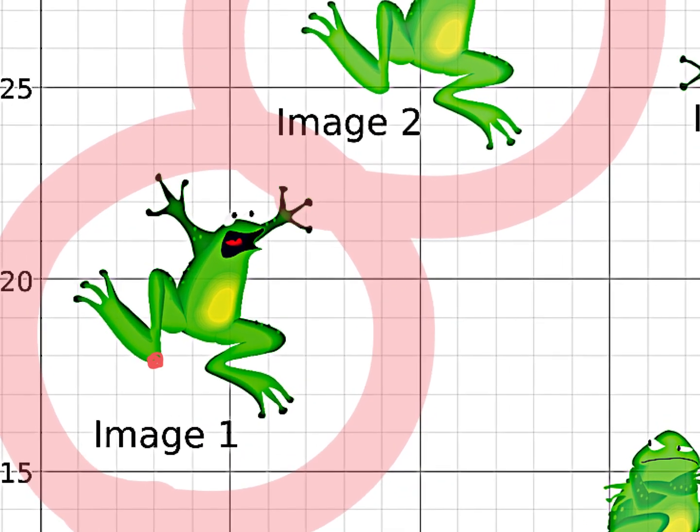So I'm going to track here to here. So image 1 to image 2 to me looks like a translation because he's still in the same orientation. He hasn't flipped or spun. So I'm going to just count my rise and my run. And that will let me know how to fill in my translation notation.